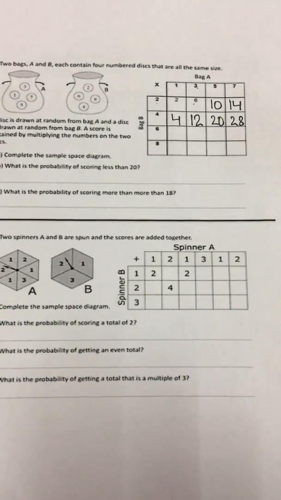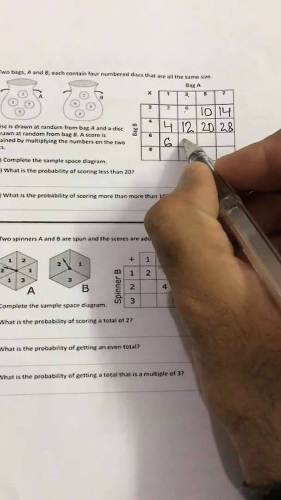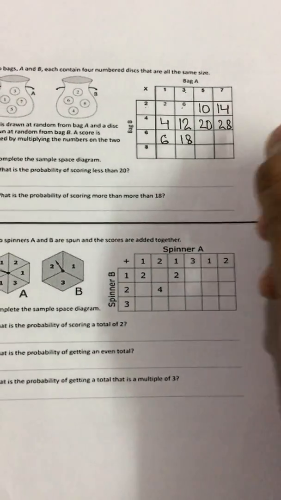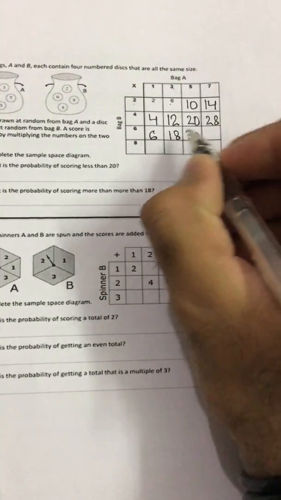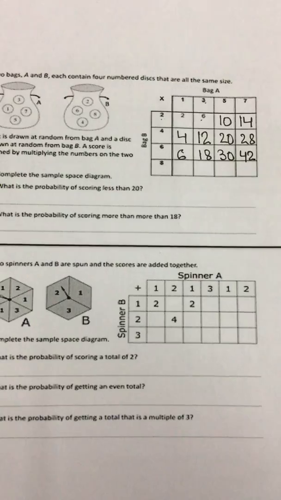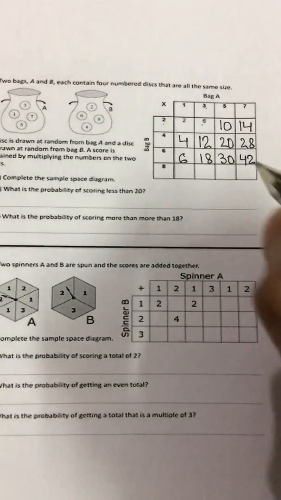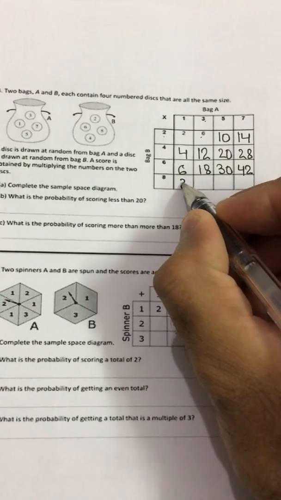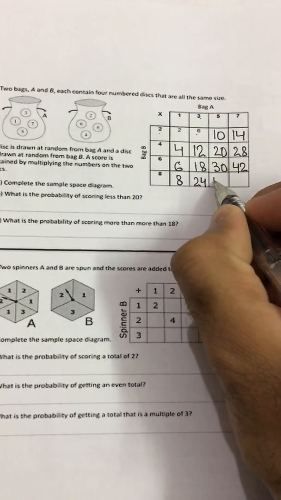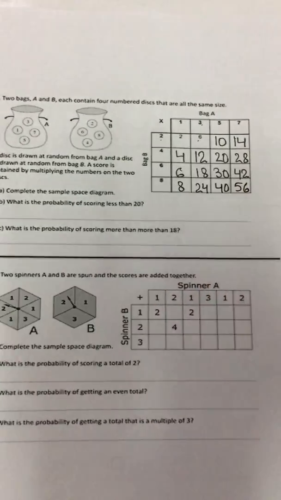Then the next row: 6 multiplied by 1 is 6, 6 multiplied by 3 is 18, 6 fives are 30, and 6 sevens are 42. And the last row: 8 multiplied by 1 is 8, 8 multiplied by 3 is 24, 8 multiplied by 5 is 40, and 8 multiplied by 7 is 56.